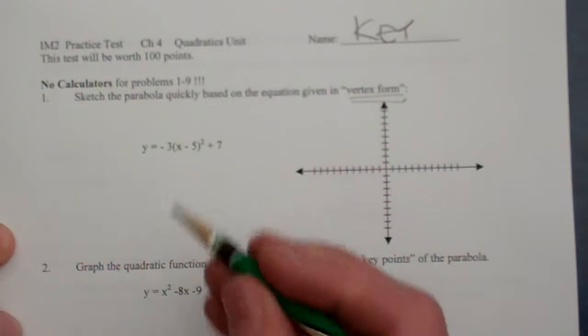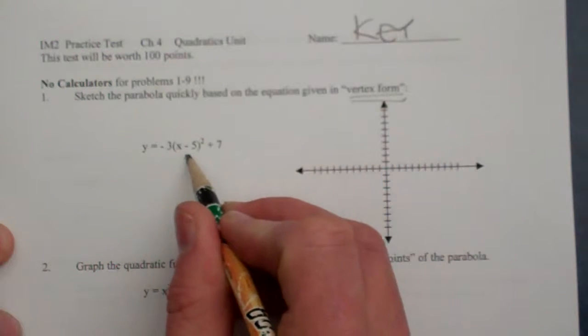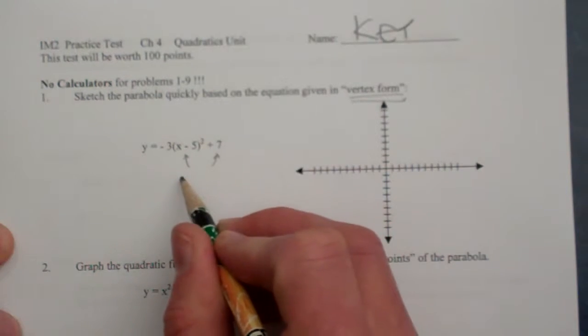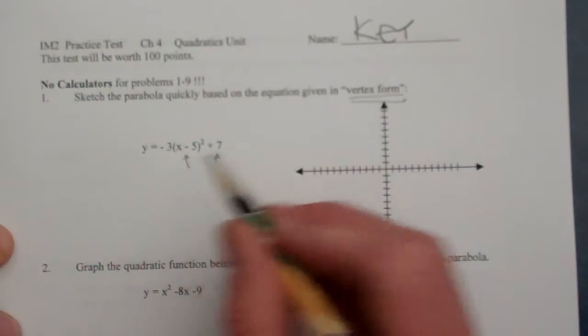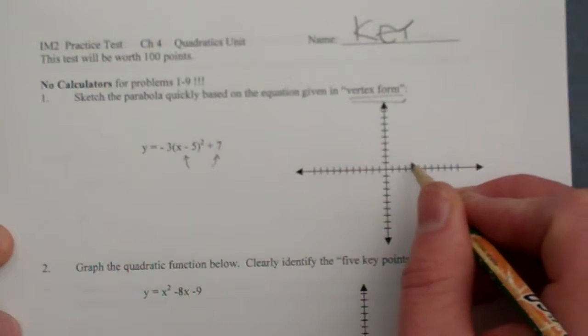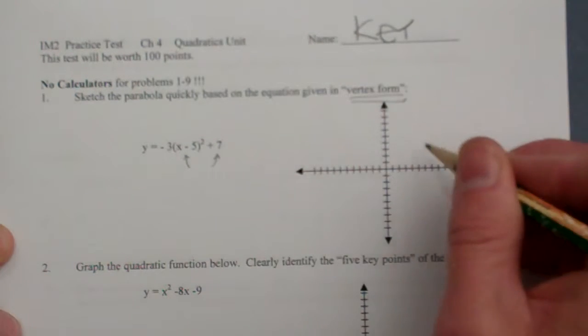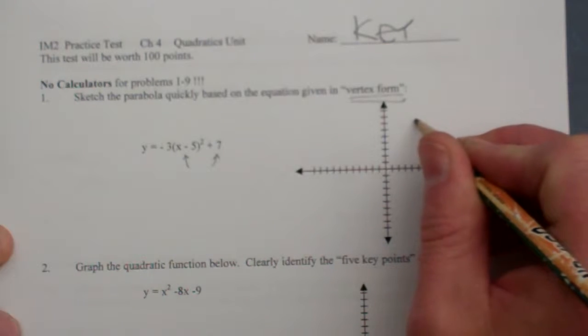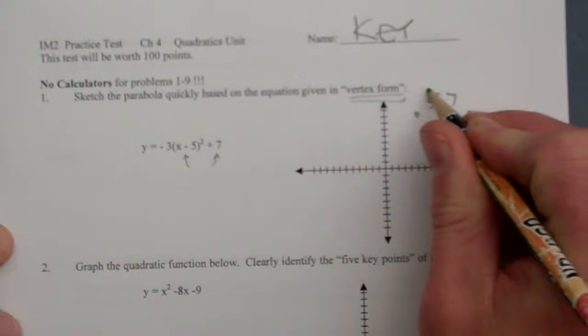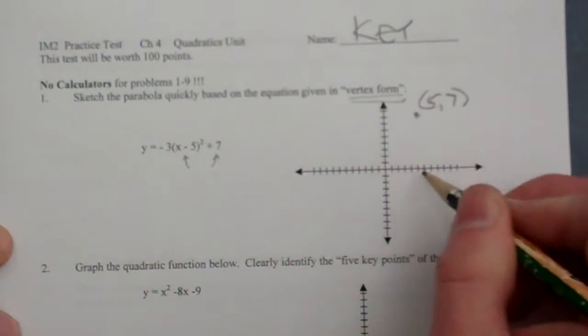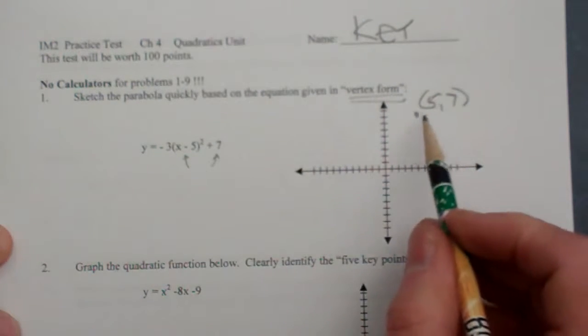So vertex form is where you can read off the coordinates for the vertex very easily by taking the opposite of this parentheses. That's 5. So I go over to 5, and then I go up 7. So the vertex is up here at (5, 7). It's important that you label it. It's not so important that you get it perfect. But we need another point.